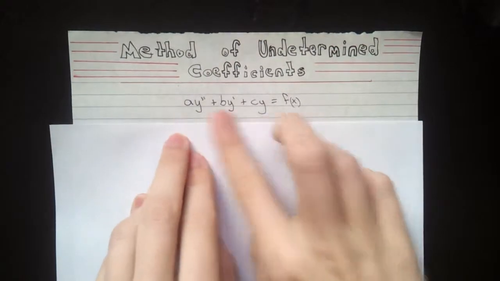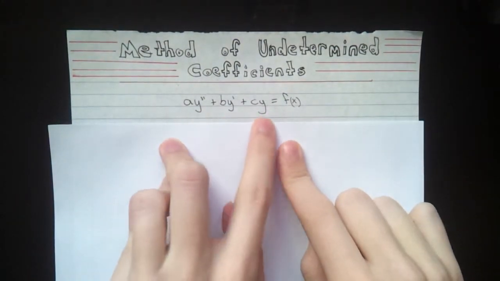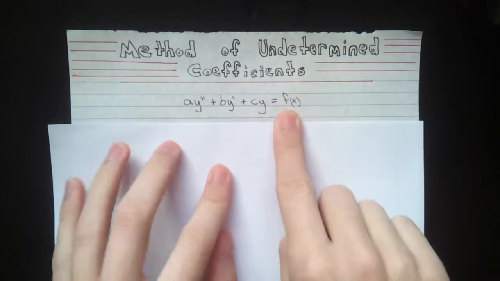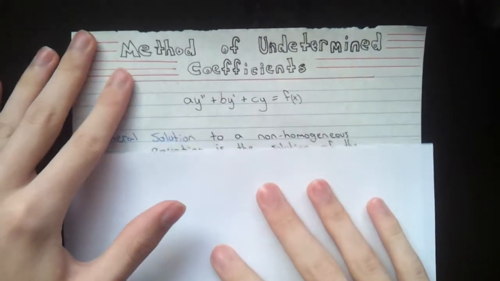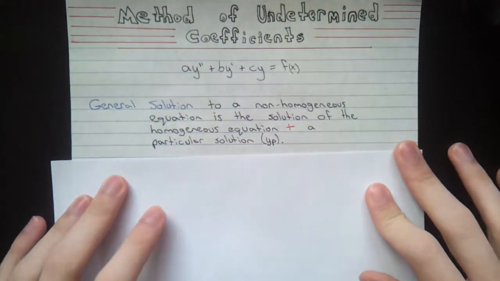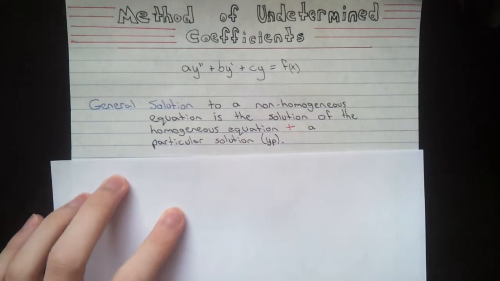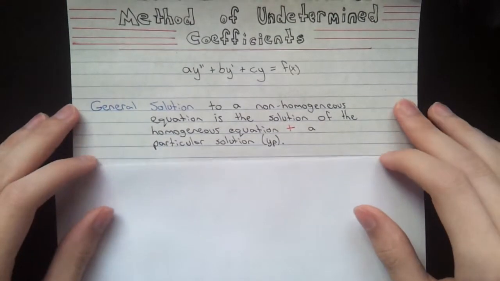Okay, method of undetermined coefficients. This is what you use when you have the form ay'' + by' + cy = some function of x. So first of all, when you're solving a non-homogeneous equation like this, you're going to take the solution of the homogeneous equation and add a particular solution. And I'll show you what that is.